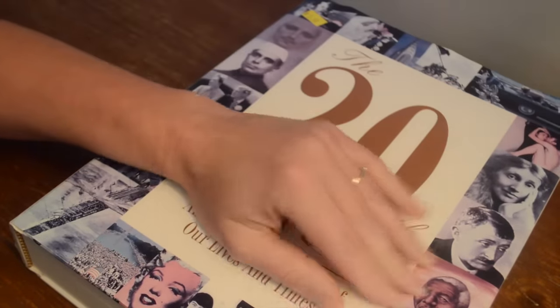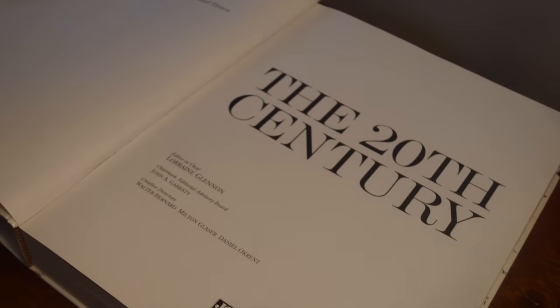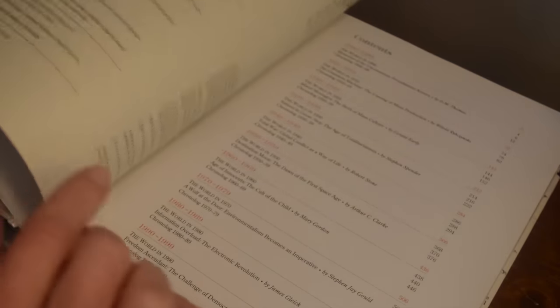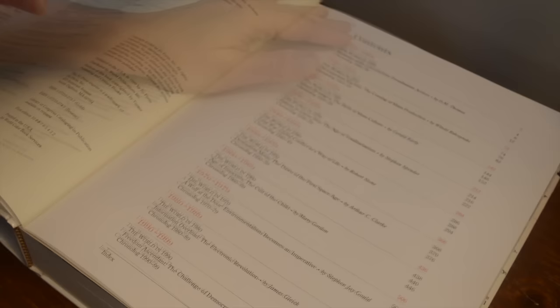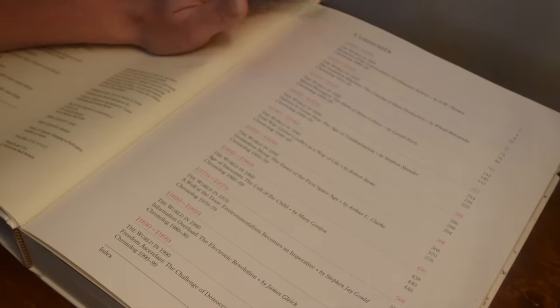Okay, so let's see here. It's hard to find a good view. This book is so large, so maybe I'll move the camera around a bit. Let's see. Alright, so this is a good page to look at.